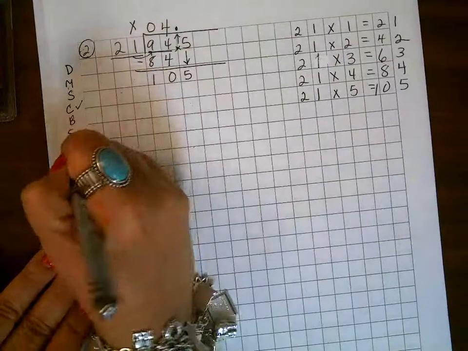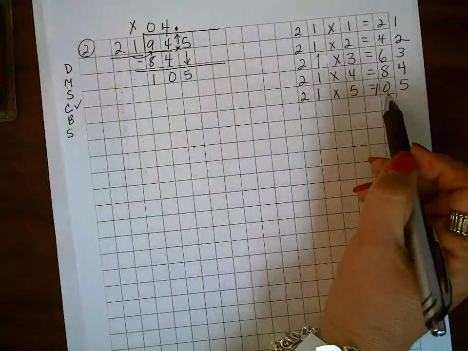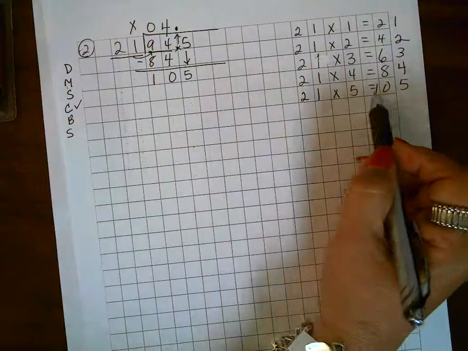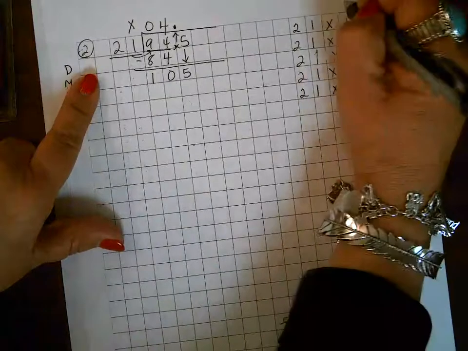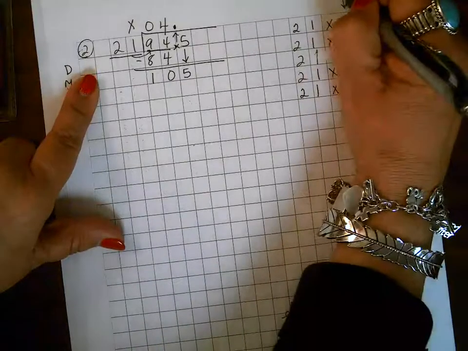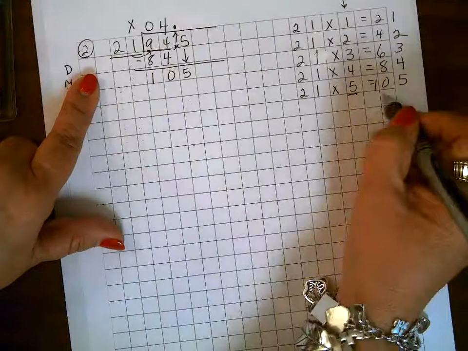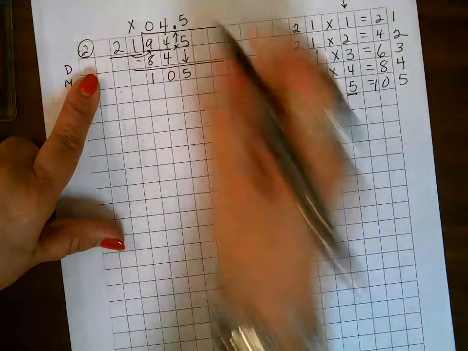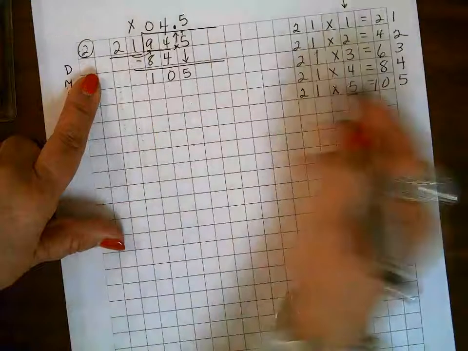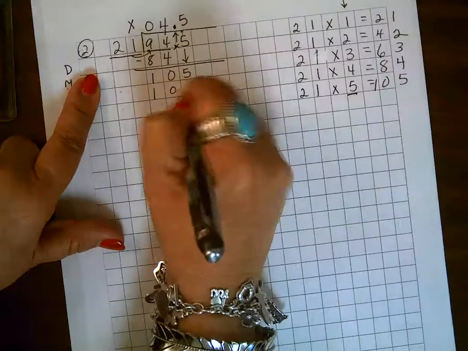And then I'm going to start over, and look at what I've already done here. 21 times 5, these are going to be my groups, is equal to 105. So here I'm going to place my 5 right above. And I know that 21 times 5 is equal to 105.